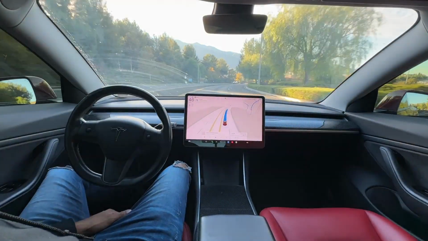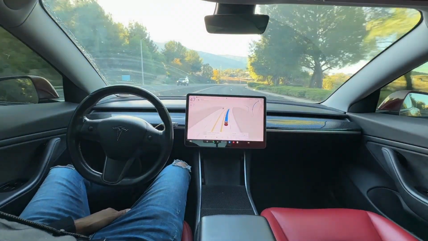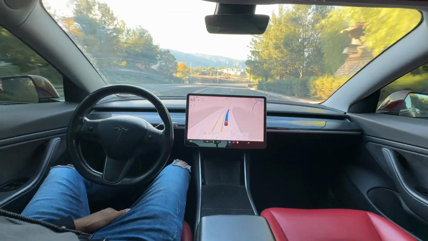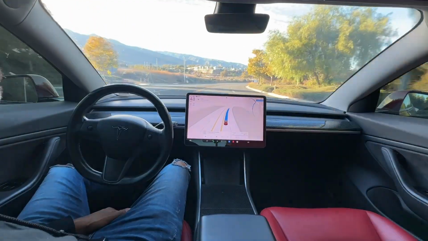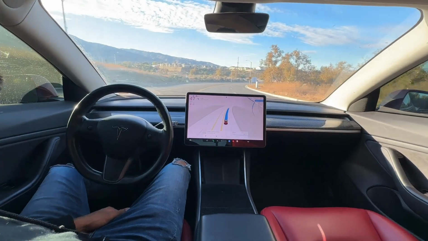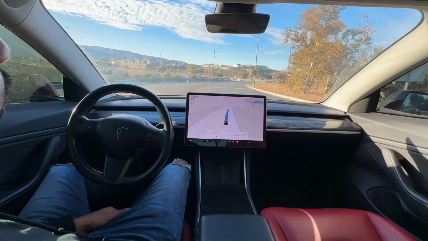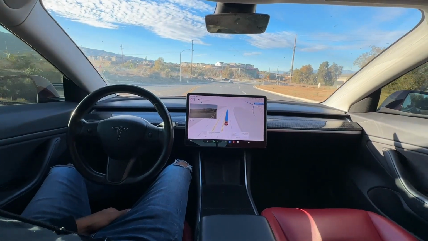All right, the speed limit is 50 on this road, just so you know. It's saying 45, but I believe it's actually 50 if I'm not mistaken. All right, so we're coming to this turn, or this light here. Got the left turn blinker on.